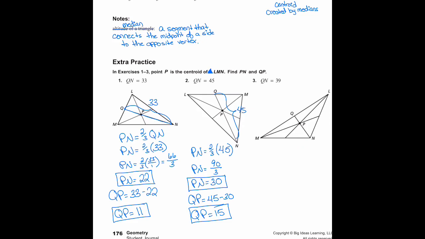In number 3, QN is equal to 39. So PN, which is the long part, is equal to 2/3 of QN, which is 39. 2 times 39 is going to bring us to 78 divided by 3.